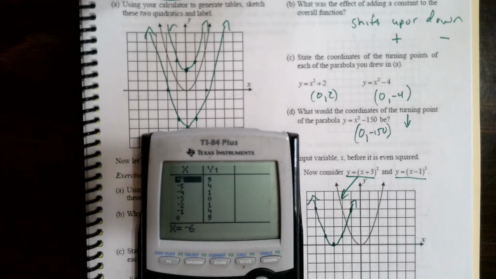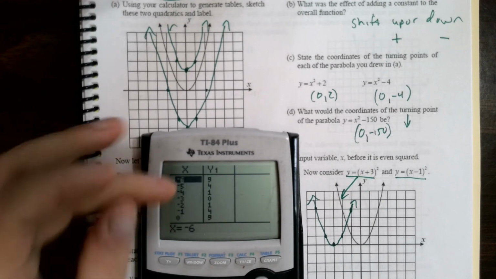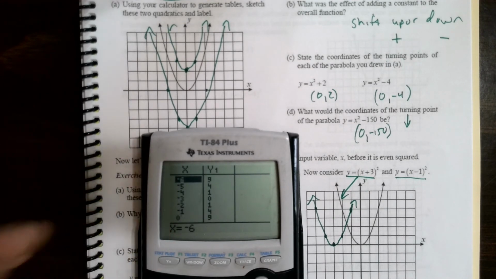Okay. Now, at any time, make sure you pause. If you need to pause, to take time to put it in the calculator, or to actually take a minute, by all means, whatever you have to do.